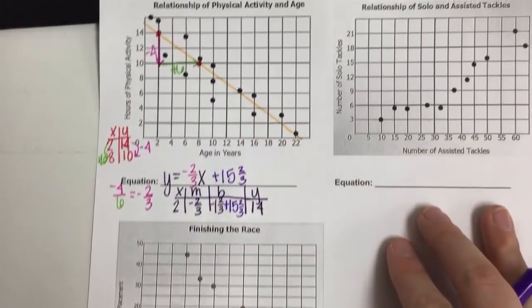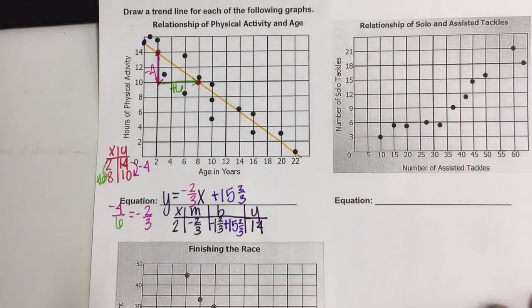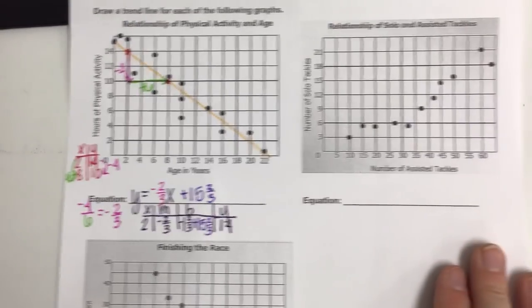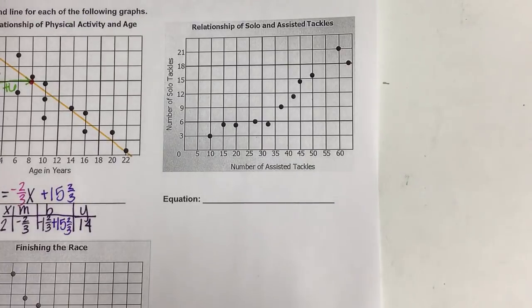Again, that would have been really hard to see in this graph up here, because it would have been this point, but you would not have known that was exactly 15 2/3 based on your slope. Okay, so let's go to our second one here. Talking about the relationship of solo and assisted tackles.